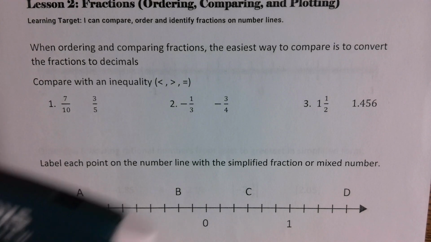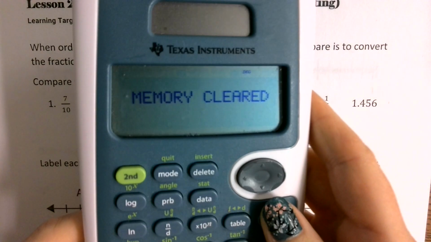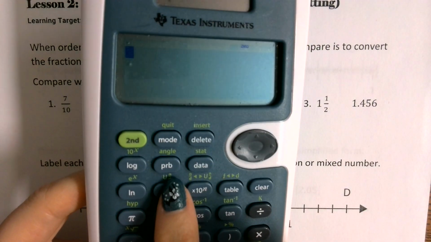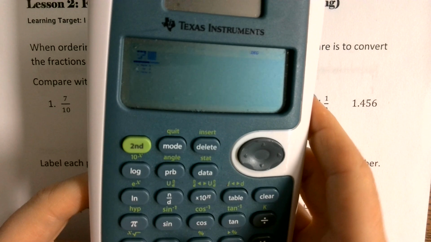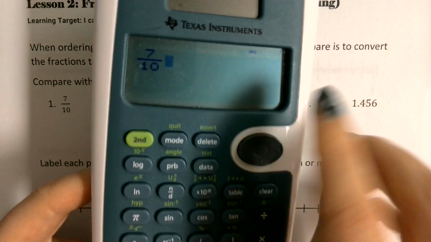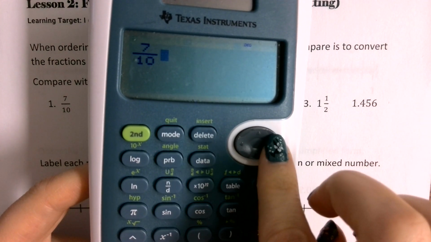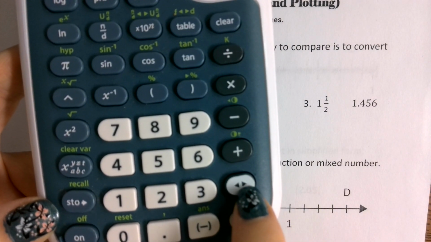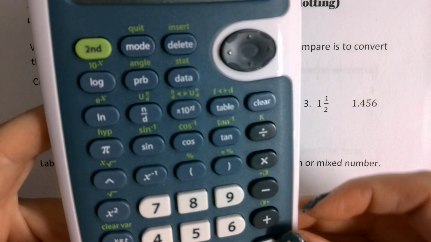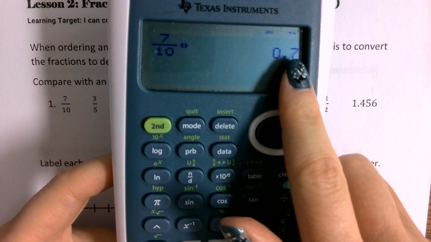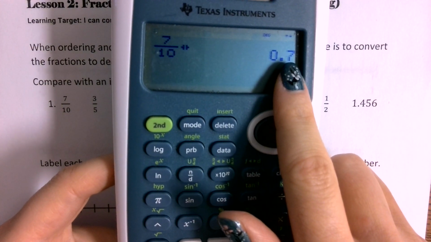Guys, when you are converting, there are multiple ways that you can go about that. You could type your fraction in by hitting your fraction button and then type in 7 over 10. Get out of your fraction by using these arrows here. And you can hit this white double arrow conversion button. When you do that and hit enter, it'll change it into a decimal for you.